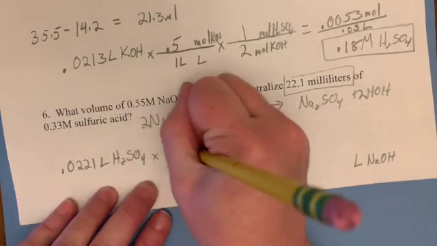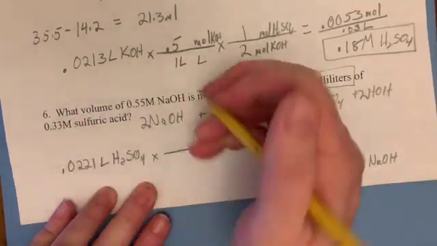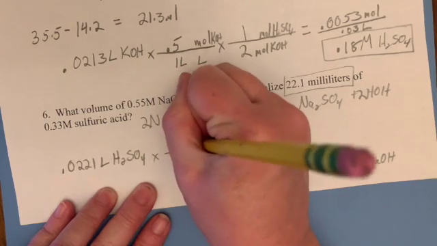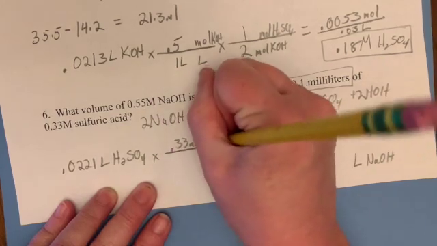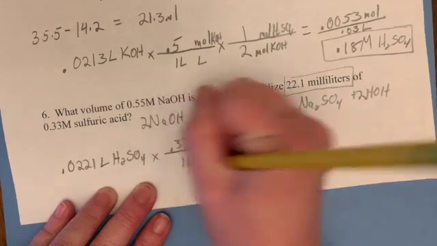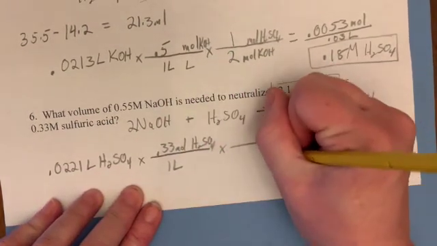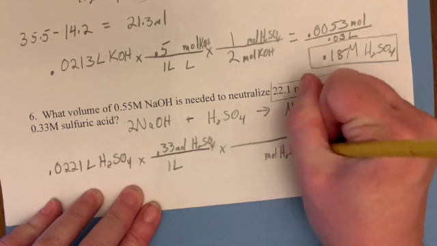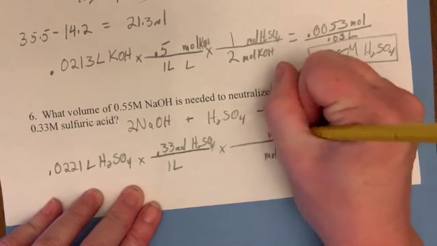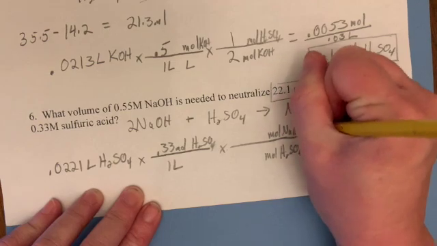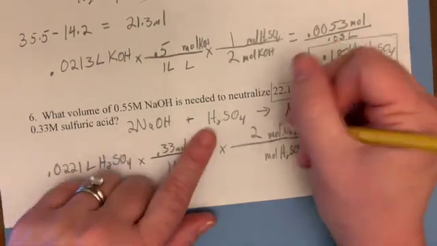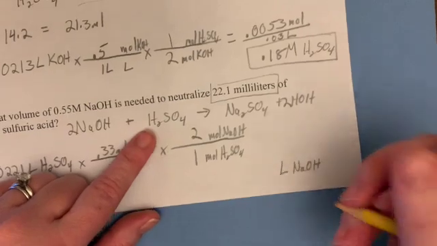I am going to use my molarity of H2SO4, which is 0.33, which means I have 0.33 moles of H2SO4 over 1 liter. That's what that capital M means. I'm going to now do a mole to mole based on my balanced equation. H2SO4 going on the bottom, what I'm looking for, NaOH going on the top. 2 in front of NaOH, 1 in front of H2SO4.